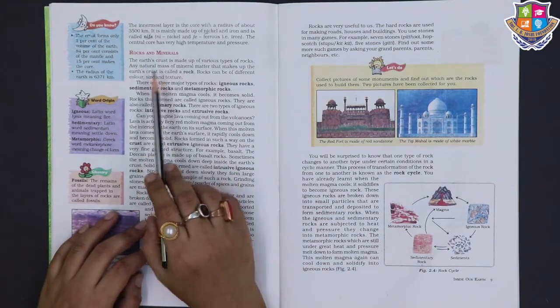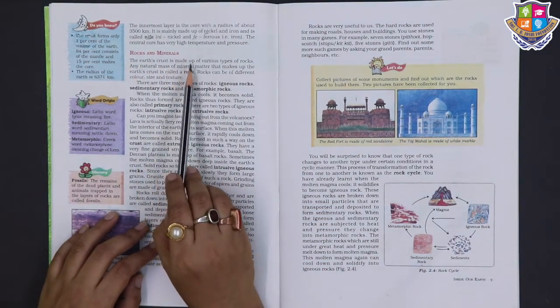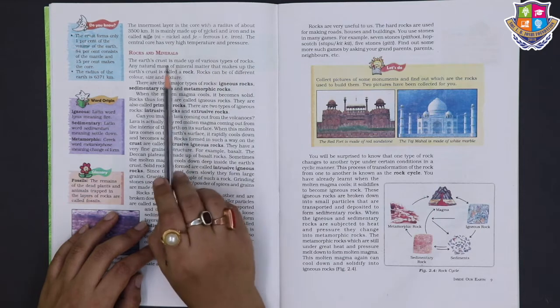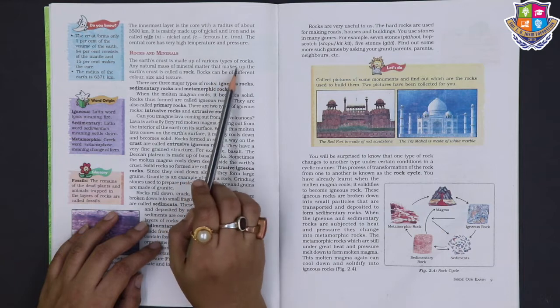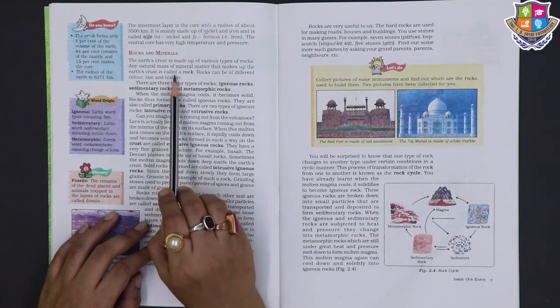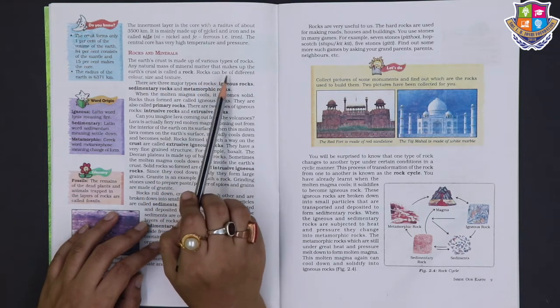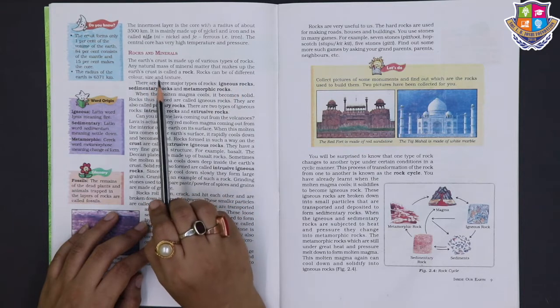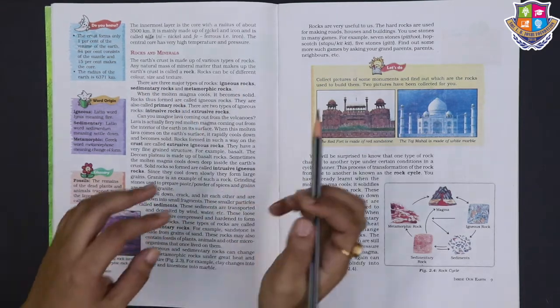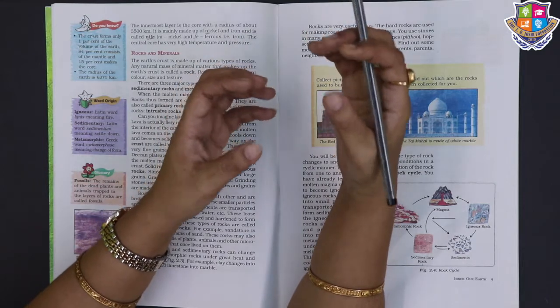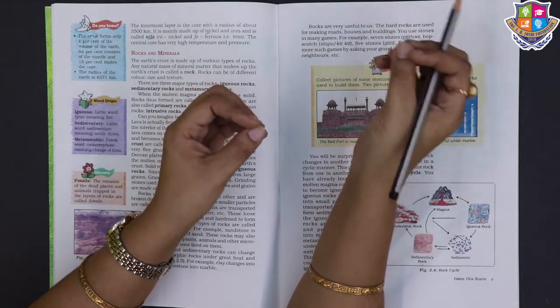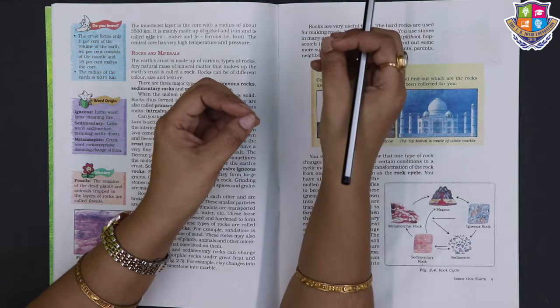Rocks and minerals. The Earth's crust is made up of various types of rocks. Any natural mass of mineral matter that makes up the Earth's crust is called a rock. Rocks can be of different color, size and texture. Rocks are hard substances, and from the rocks we get the soil.